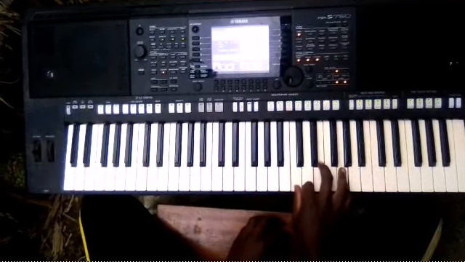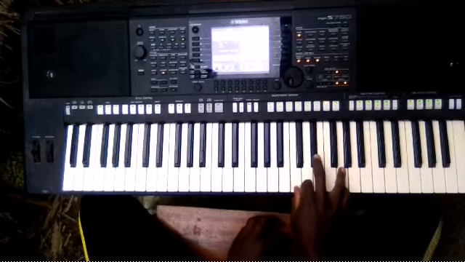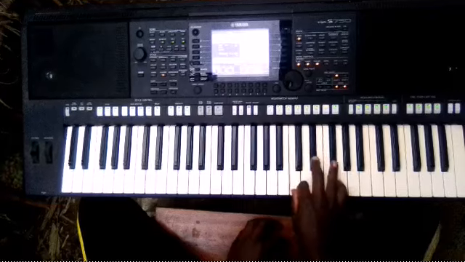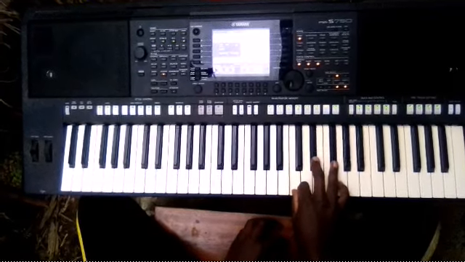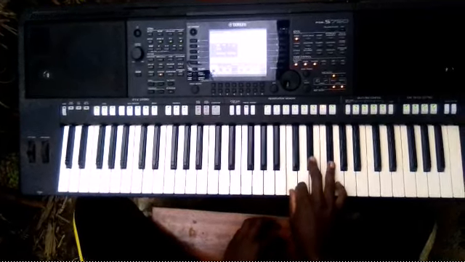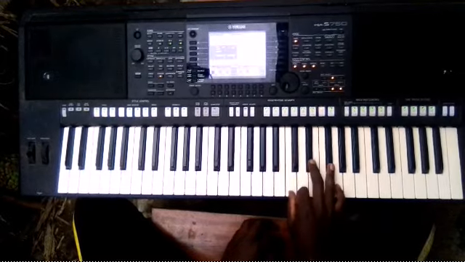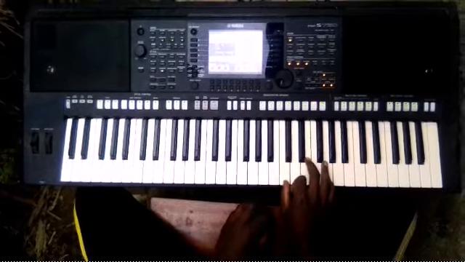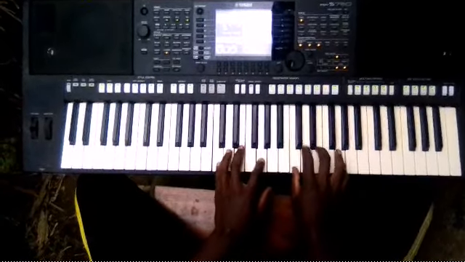Again, C major chord, C minor chord, C diminished chord. Most pianists use it on the 7th degree of the scale.